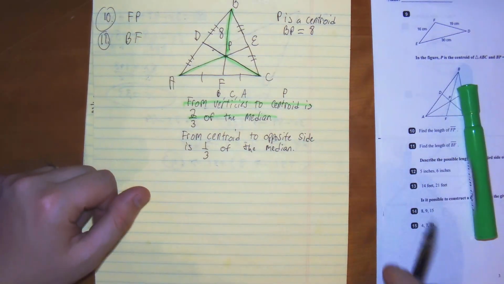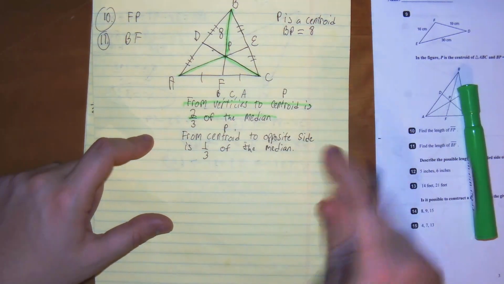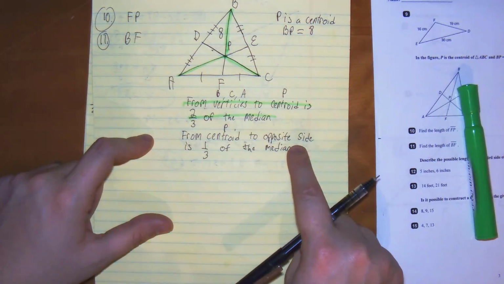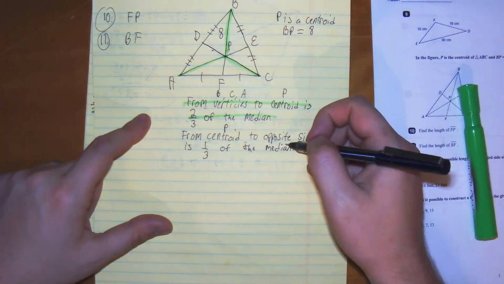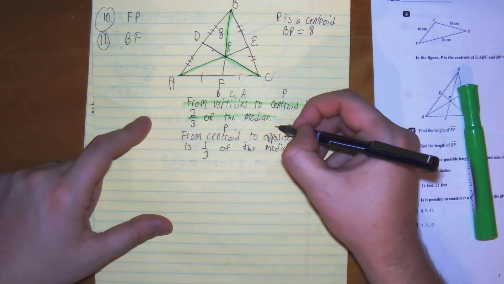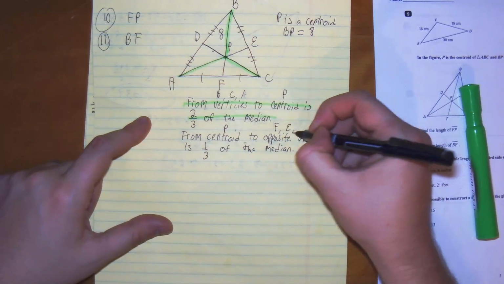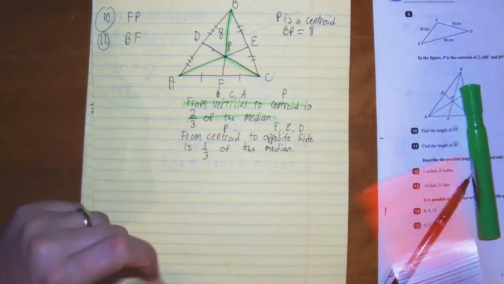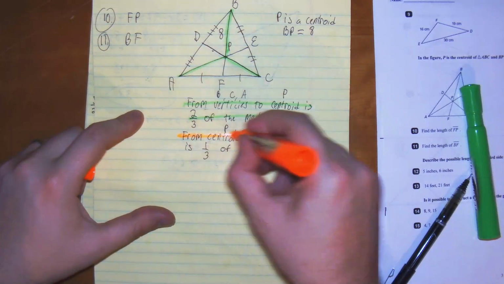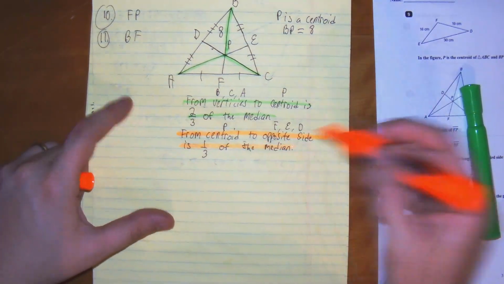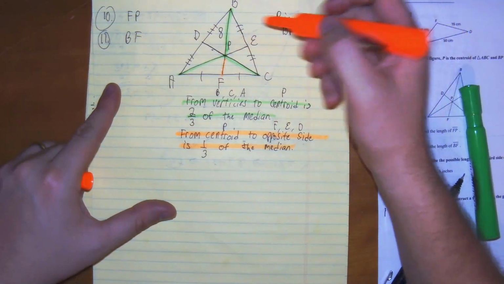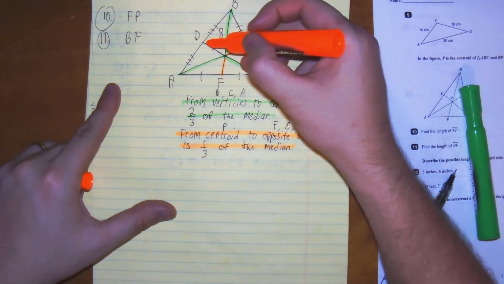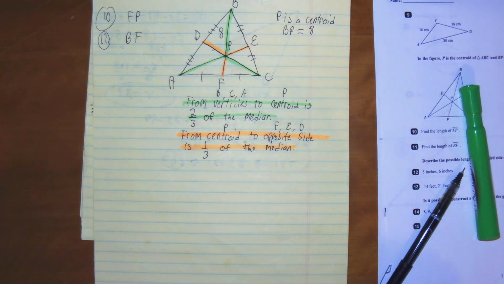So what that's saying is from the centroid point P to the opposite side could be the following. It means that it's meeting at points F, E, and D. So from the centroid to the opposite side is 1/3 of the median, which meets at points F, E, and D. P to F, P to E, and then DP.